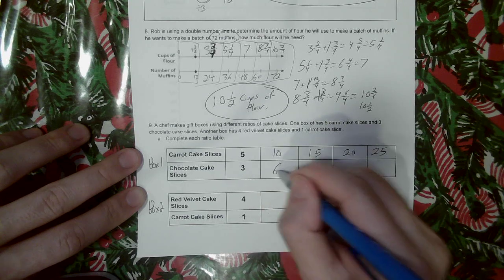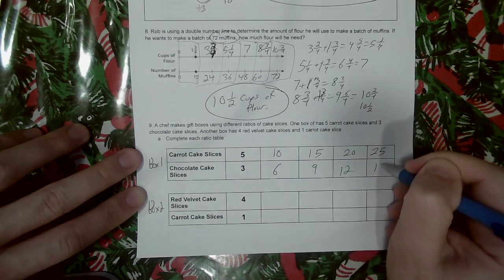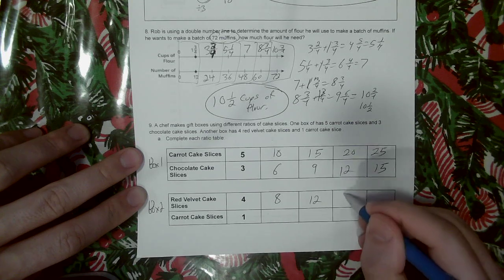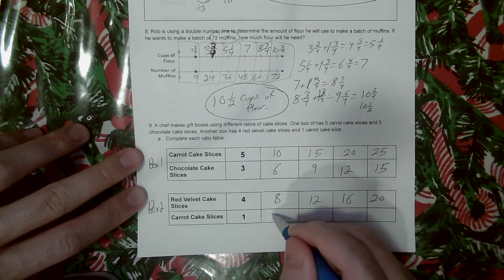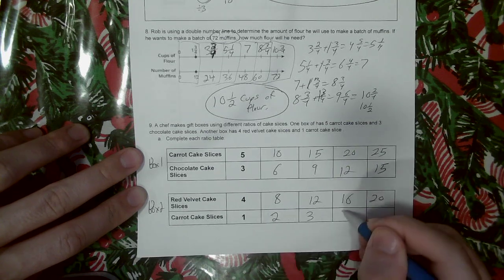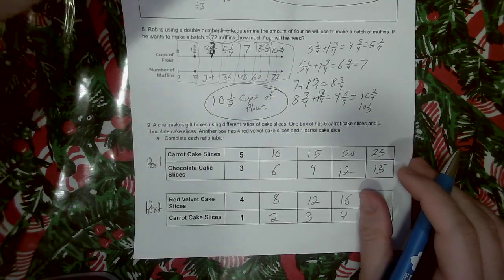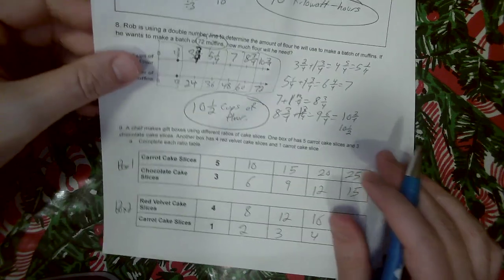Multiples of 3: 3, 6, 9, 12, 15. Same here, 4, 8, 12, 16, 20. And then multiples of 1: 1, 2, 3, 4, 5. All right, so if we scale those up, we'll be okay. Now, there's going to be questions on this, so we'll come back to this page.